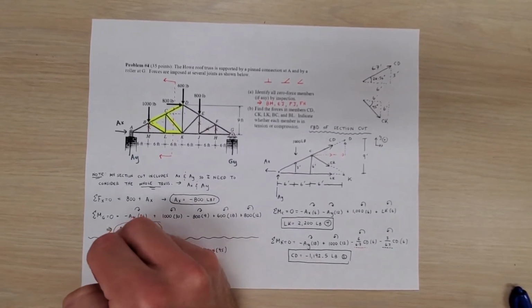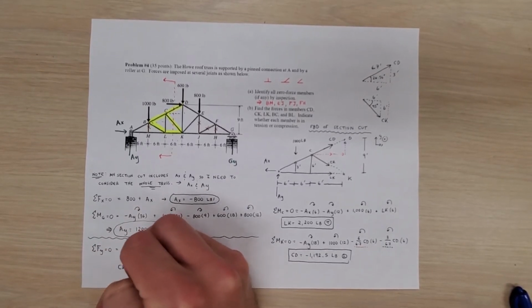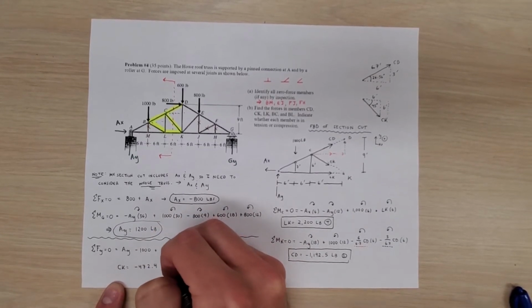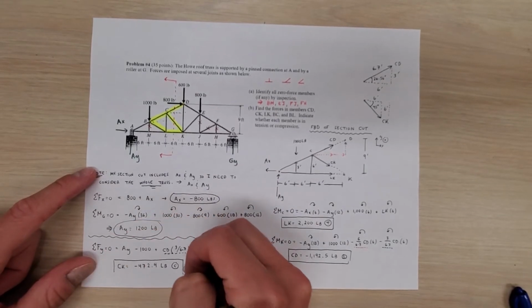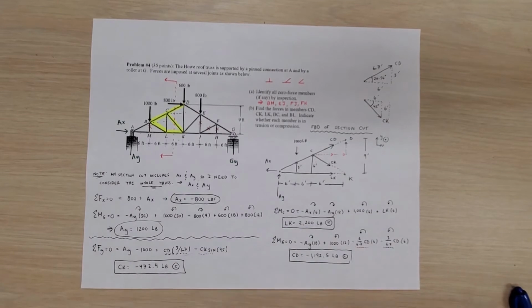And what we find here is that CK is equal to negative 472.4 pounds. And because we've got a negative answer, that means that our member of that piece of truss is in compression. So there we go.